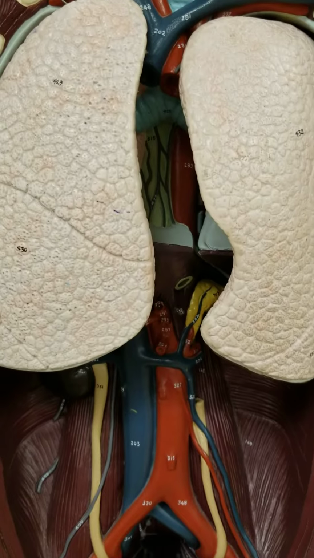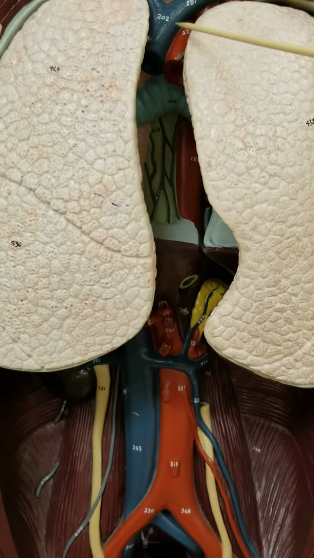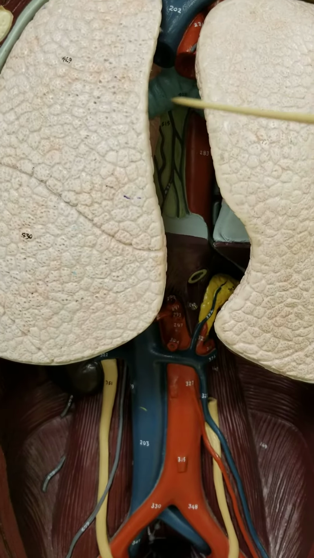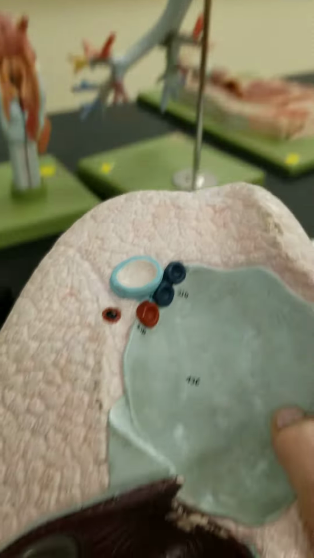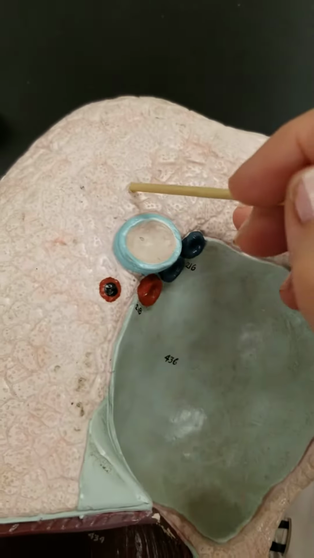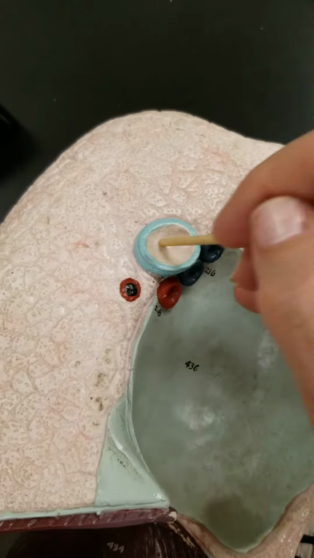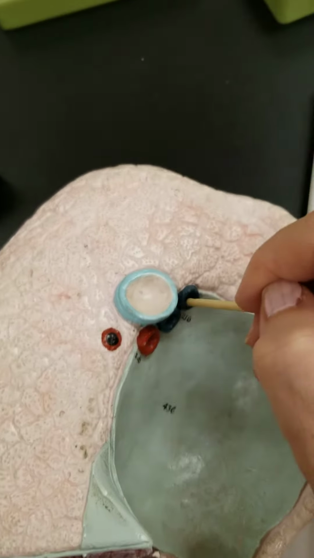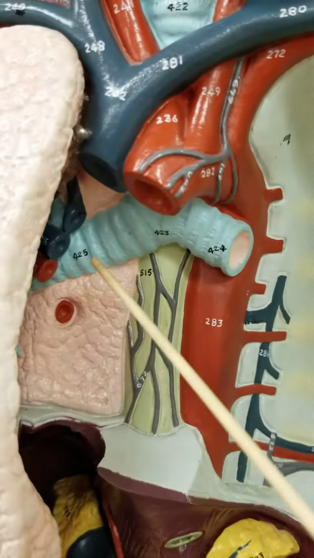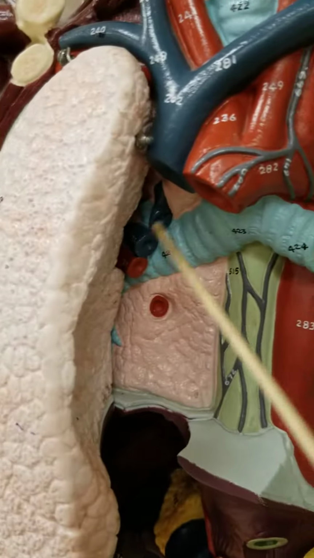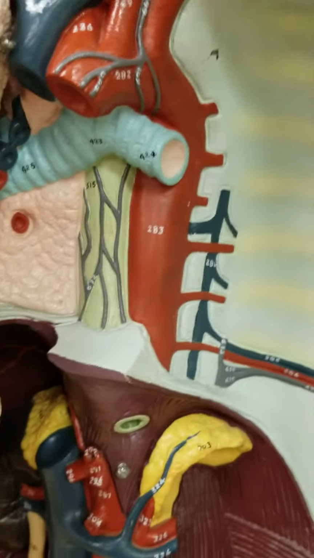The hilum is the part of the lung where we have blood vessels and the primary bronchi entering and exiting. If I remove this left lung, let me put it right here, you can see right in this area, here's the primary bronchus, here are the pulmonary veins and the pulmonary arteries. So this would be the hilum of this lung. And if I look in here, I can see on the right lung, it's going to be right in this same area here. I can see everything coming and going.